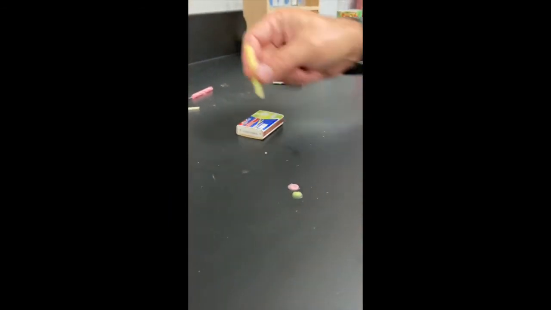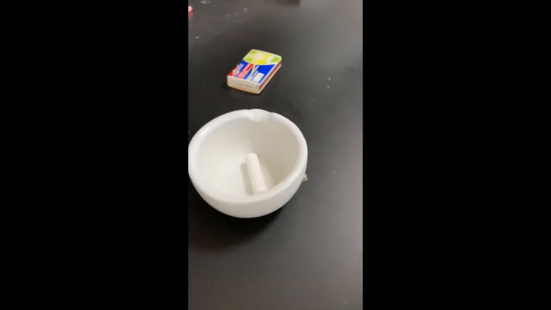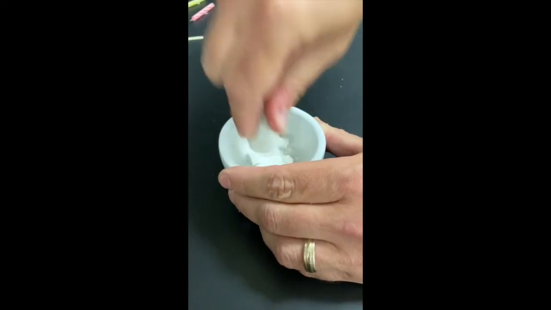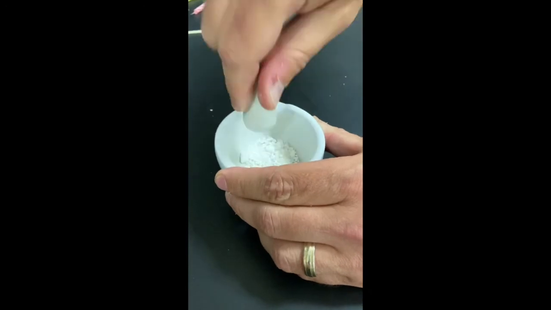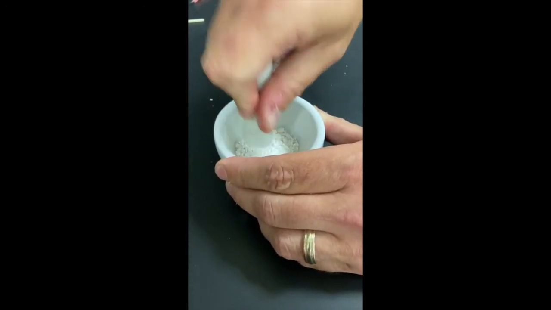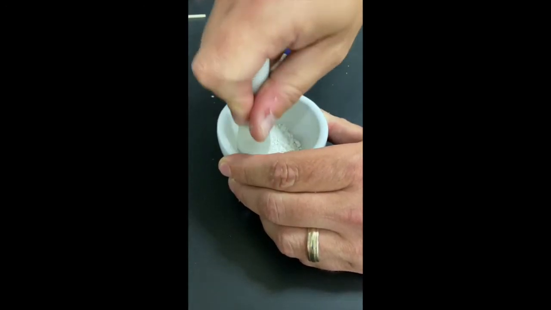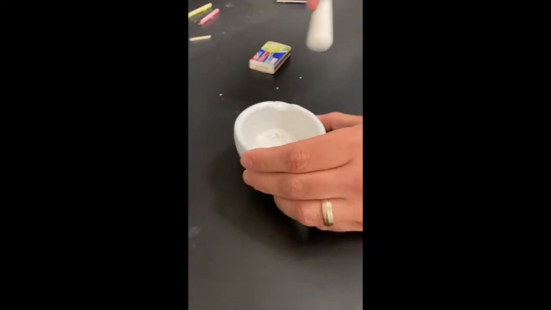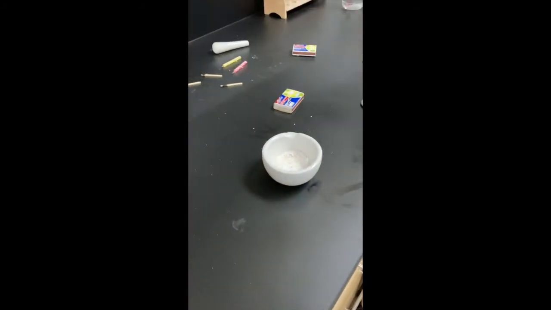Now, the fourth change we're going to look at is we got chalk, and I'm going to use a mortar and pestle, and I'm just going to crush it, all right? And so the crushing, and the question is, once again, crushing this chalk, physical change or chemical change, and your evidence for that call. So there's the chalk after we've crushed it. Now we're going to take this crushed chalk for number 5 and for number 6.